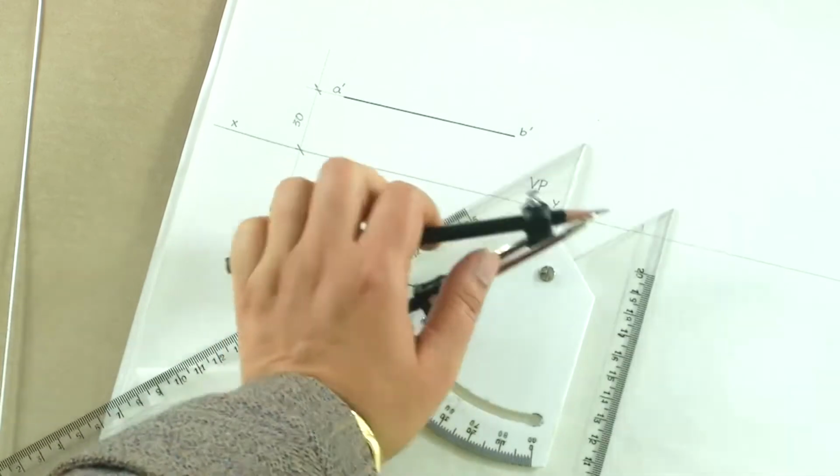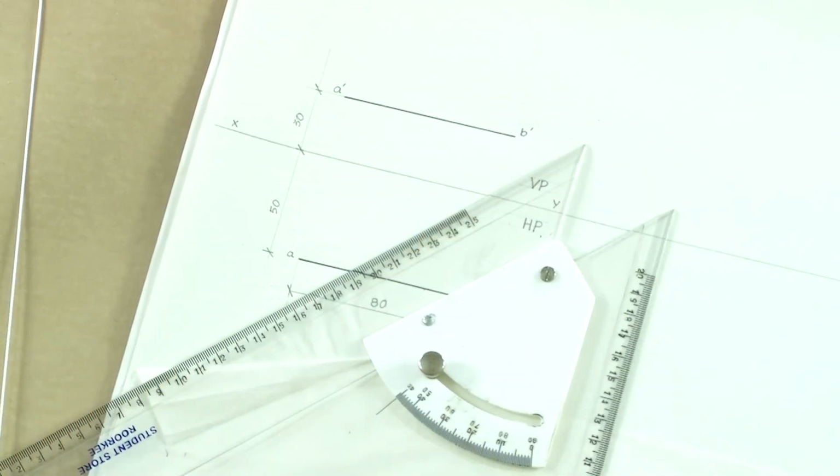Now, just assume that we have a line which is parallel to both the planes. So, we are now same length, parallel to both the planes, and there is a new condition which is that the line is in VP, and at a distance of 40 mm from HP.